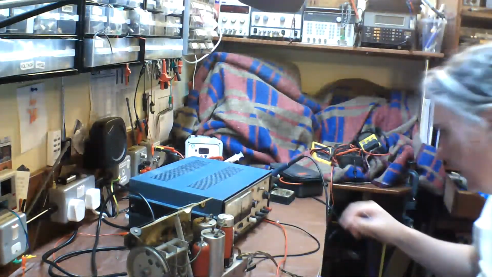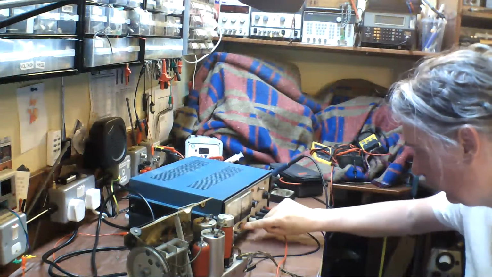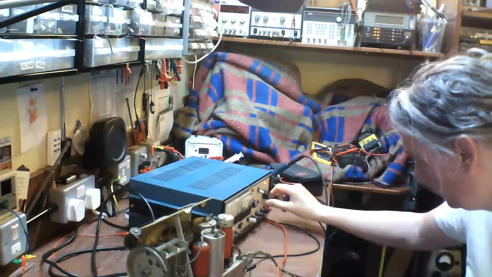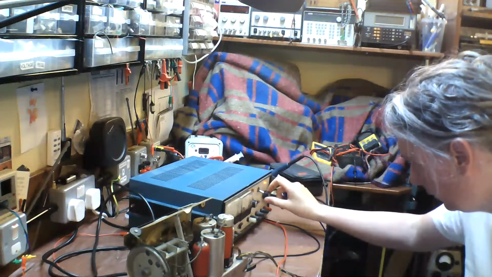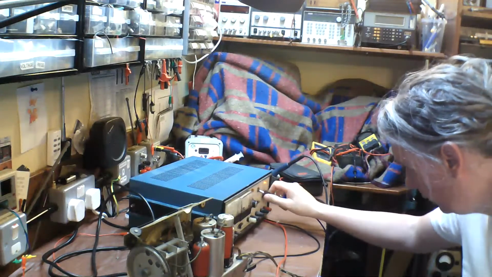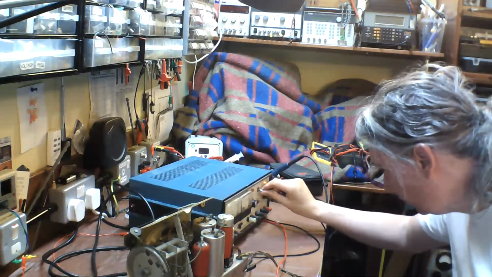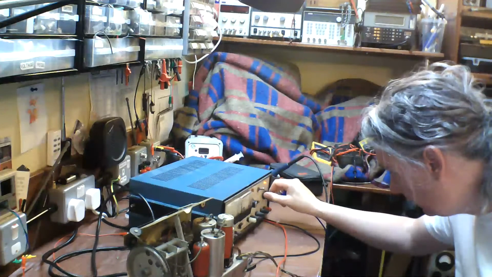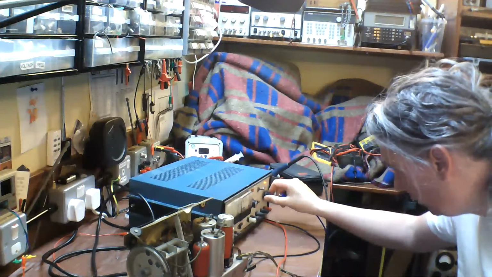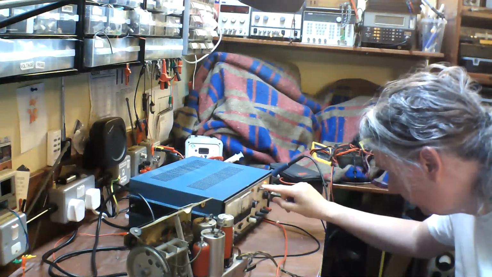Okay, unfortunately, we haven't got any decent wire colours. Just going to set this to about 90 volts.